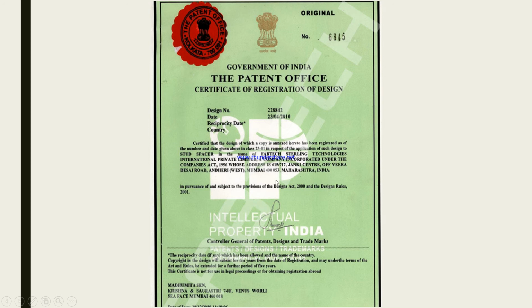So in pursuance and subject to the provisions of the Designs Act 2000 and the Designs Rules 2001, Intellectual Property Controller General, this is the signature of that particular authorized authority.